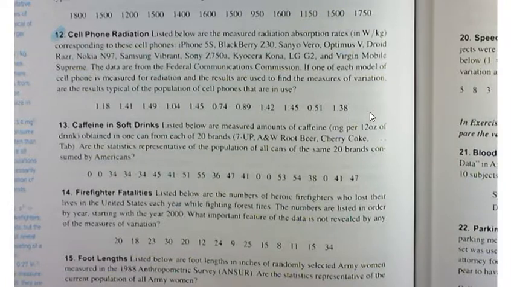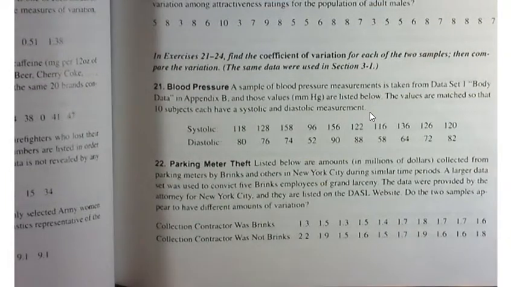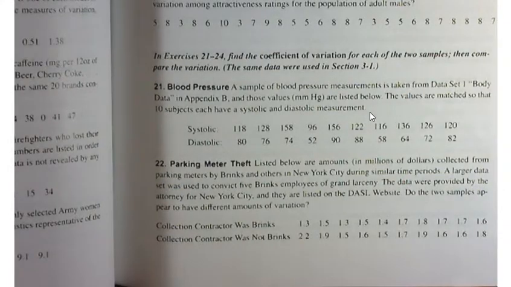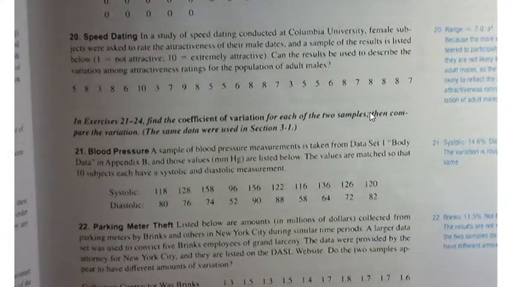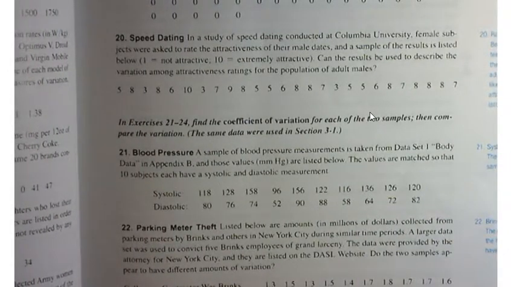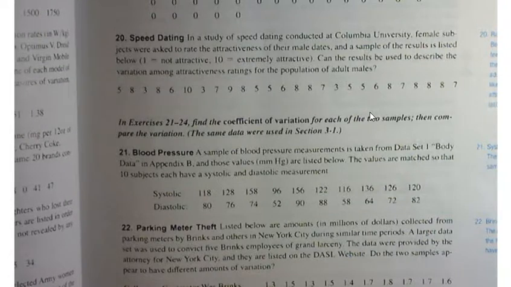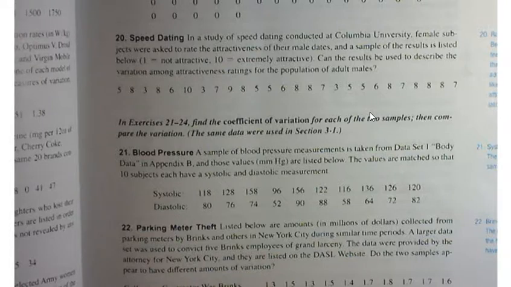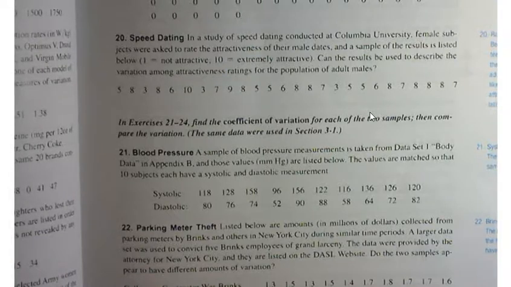Let's take a look at problem number 20. In a study of speed dating conducted at Columbia University, female subjects were asked to rate the attractiveness of their male dates, and a sample of the results is listed below. Can the results be used to describe variation amongst attractive ratings for the population of adult males? No? Okay, it's opinionated. All right.